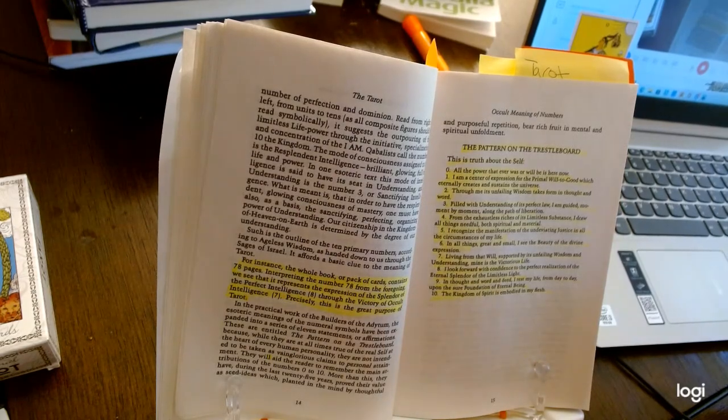The pattern on the trestle board. This is the truth about self. 0. All the power that ever was or will be is here now. 1. I am a center of expression for the primal will to good, which eternally creates and sustains the universe. 2. Through me, its unfailing wisdom takes form in thought and word. 3. Filled with understanding of its perfect law, I am guided moment by moment along the path of liberation.